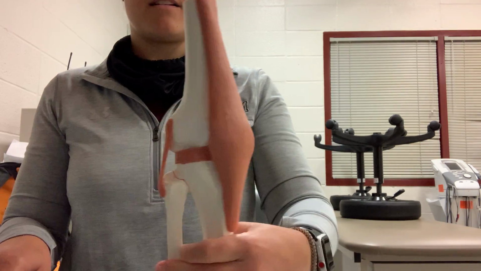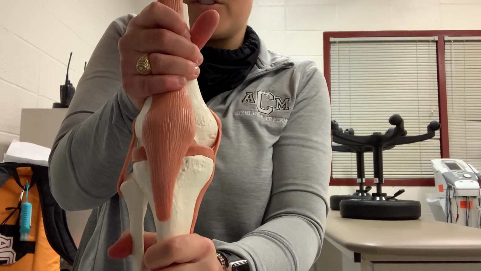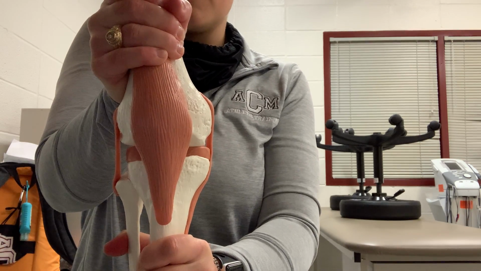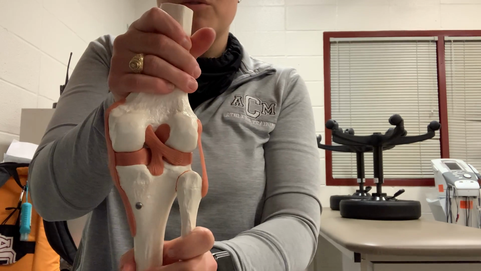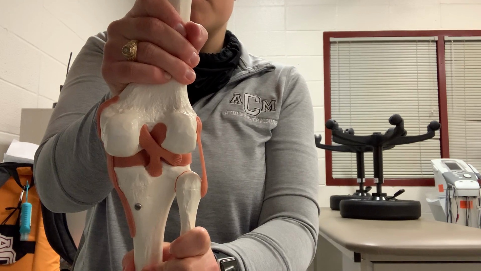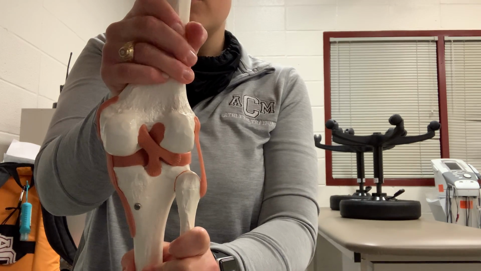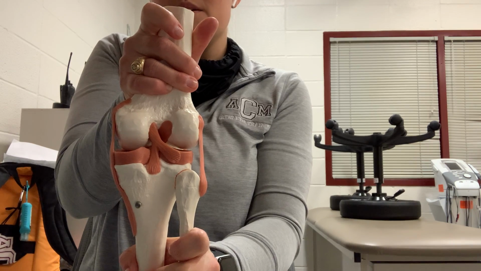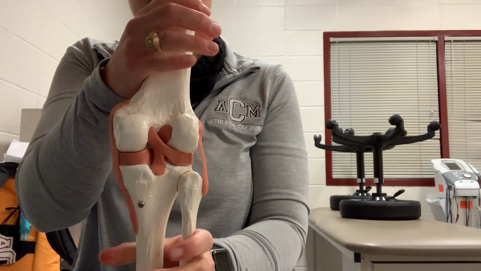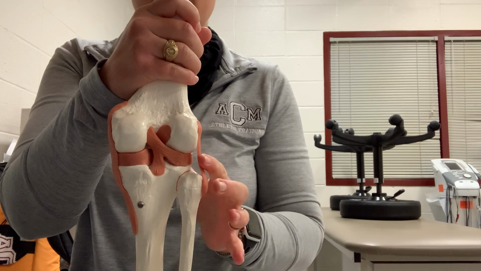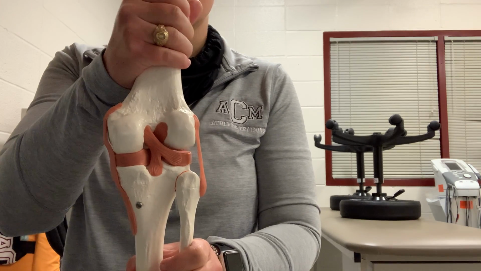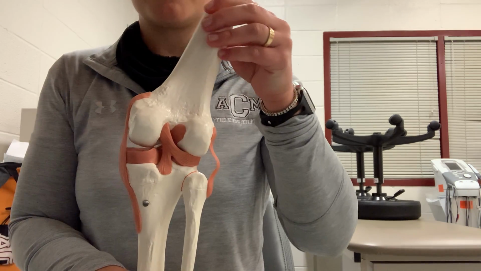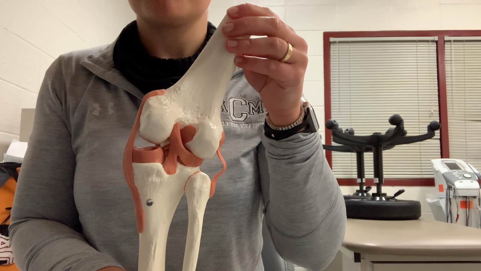Okay, so you can see that here. Anterior displacement of the tibia, posterior displacement of the tibia. You can see that in the posterior view. Anterior displacement of the tibia, protected by the ACL. Posterior displacement of the tibia, protected by the PCL. Okay. And you can see the posterior view of the LCL and MCL as well, protecting against varus stress for the LCL and protecting against valgus stress for the MCL.